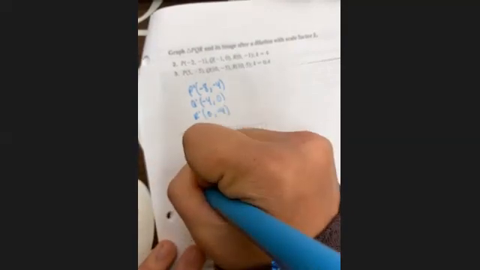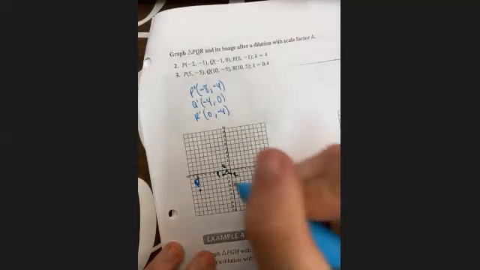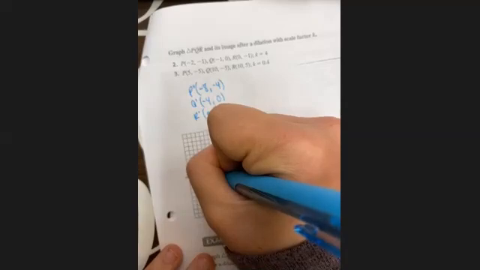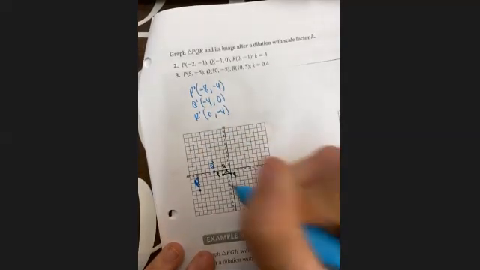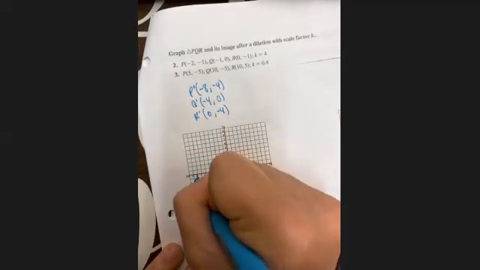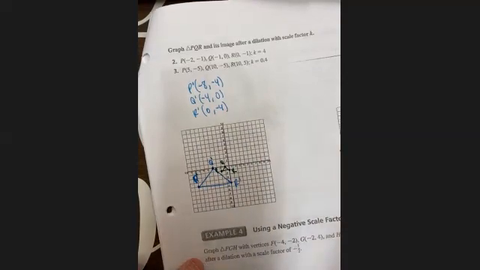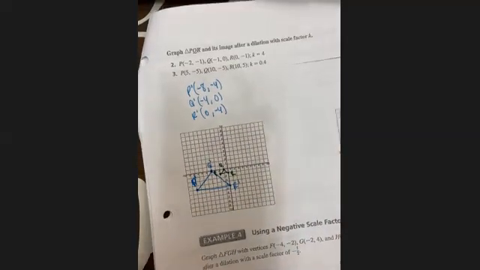Oh, sorry, that was P prime. I wondered why something looked funny. Okay, Q then is at -4, 0. My bad. And R is at 0, -4. Connect those. And you can see that we have the same shape still, but no longer the same size. It's gotten bigger.